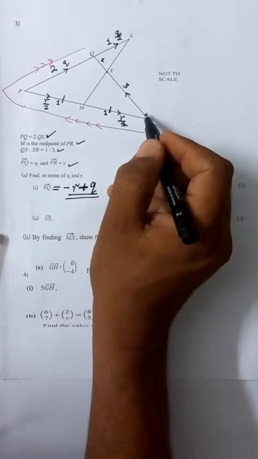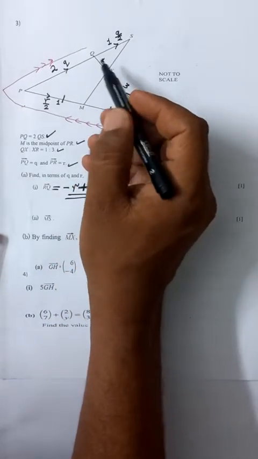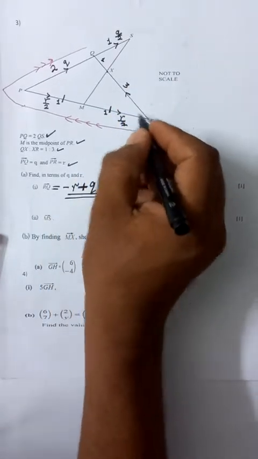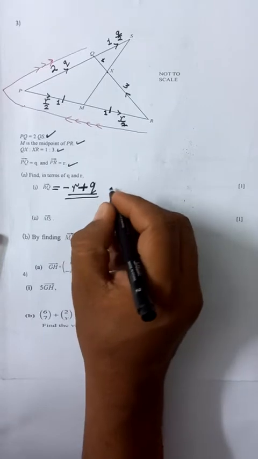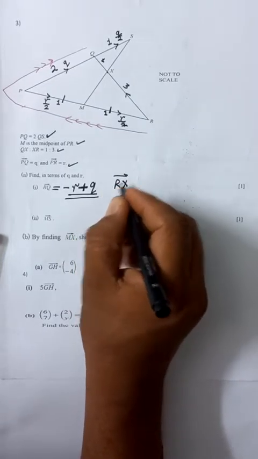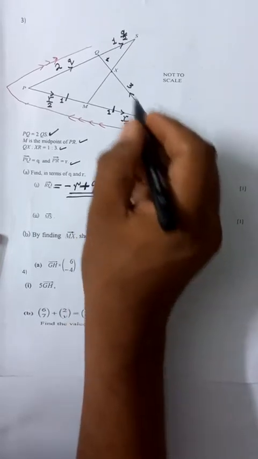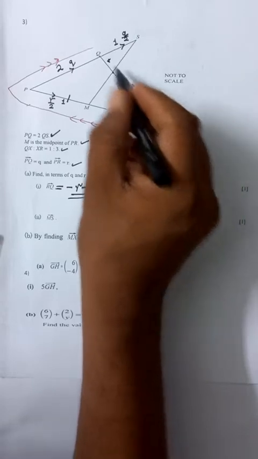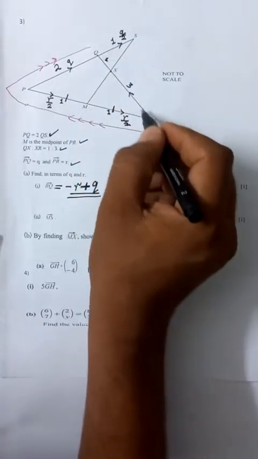You can find RX if you want, and you can find QX if you want. Just say I want to find, for example, RX. From R until X, it's 3 parts out of what? Out of the total, which is 3 and 1.